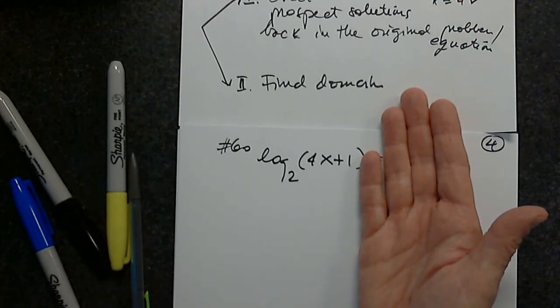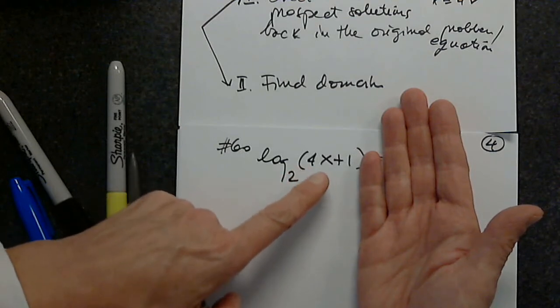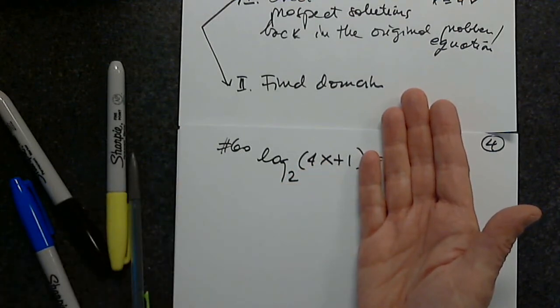Same idea with the radical equation, square root, with the radical function. What do I have to write? I have to write that 4x plus 1, the quantity that log is applied to, must be positive. It's like with the square root, right?